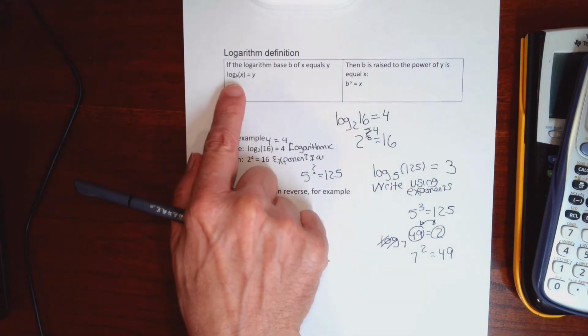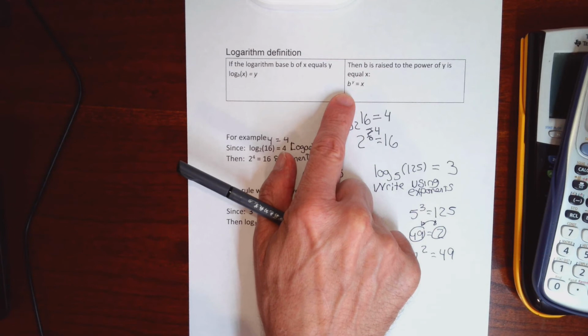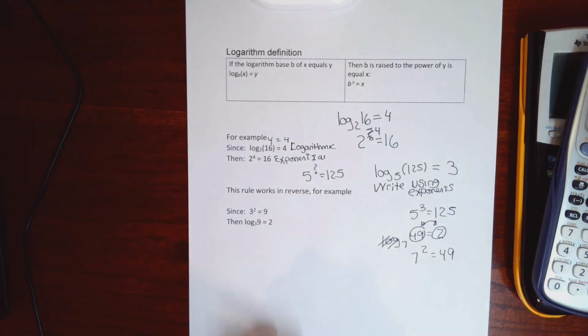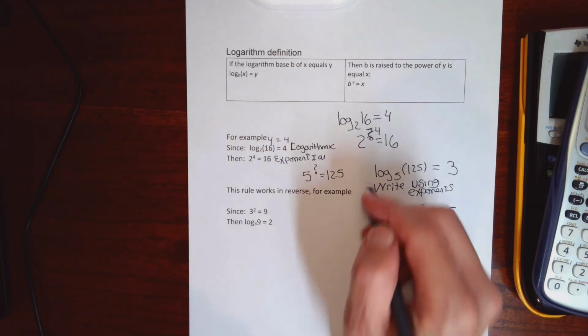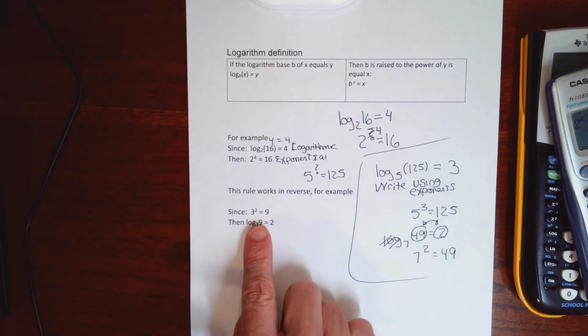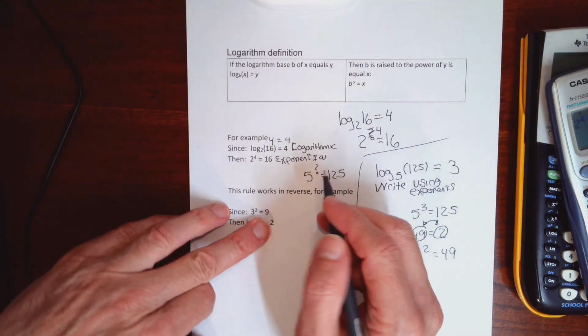Scratch out the logarithm, leave the b subscripted, and switch the argument with the number or variable to the right of the equal sign. This is going to be a skill that we're going to use a lot in this chapter. And the alternative we're going to do too.